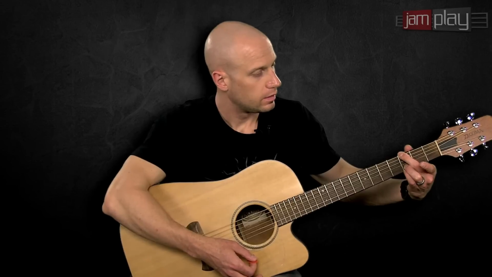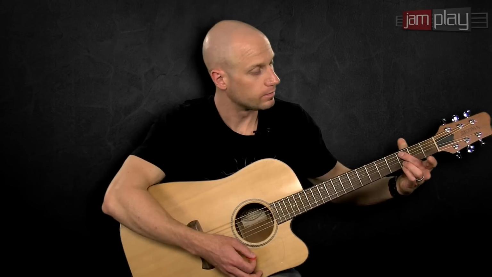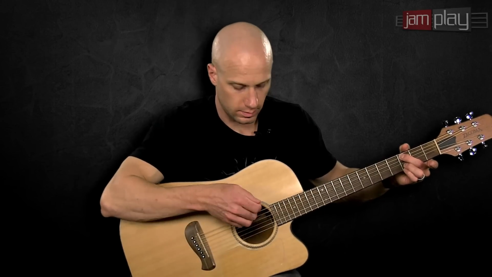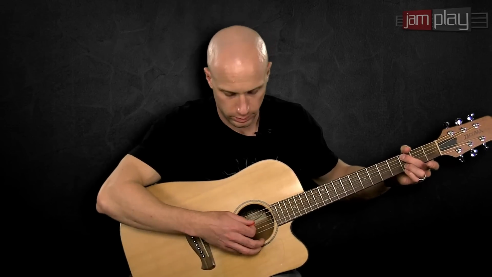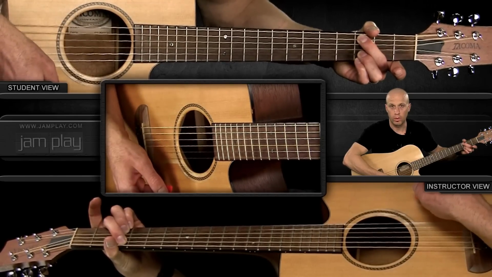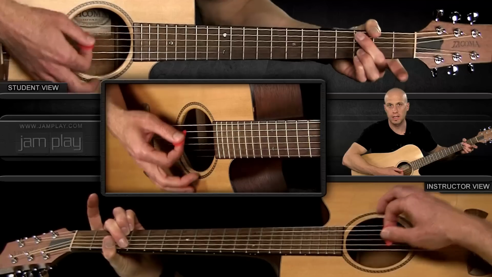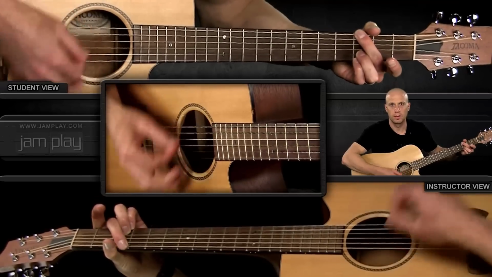All right, now for C, all I'm going to do is take my second finger and move it to the A string on the C, and make sure that one's not being played much, at least right now. My 1 and my 4. G to C. Talk about keeping common notes for smooth strumming.